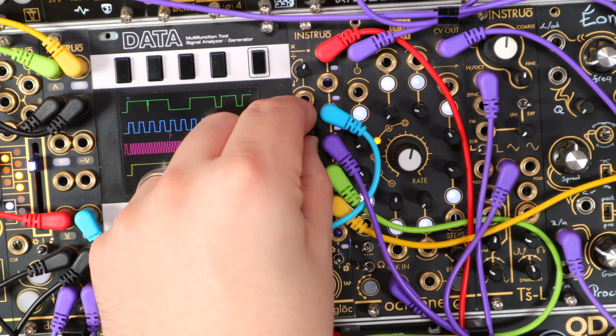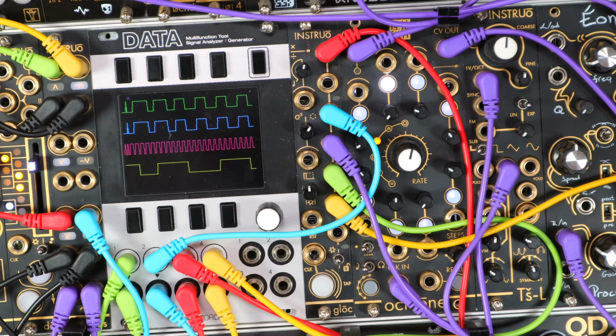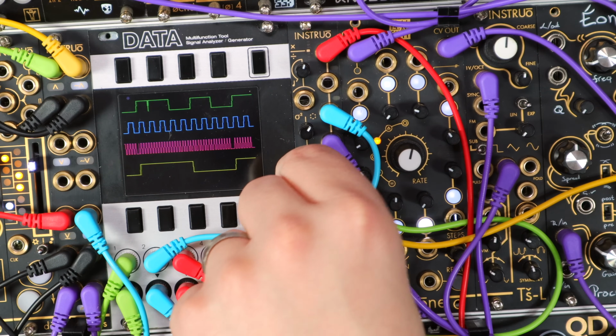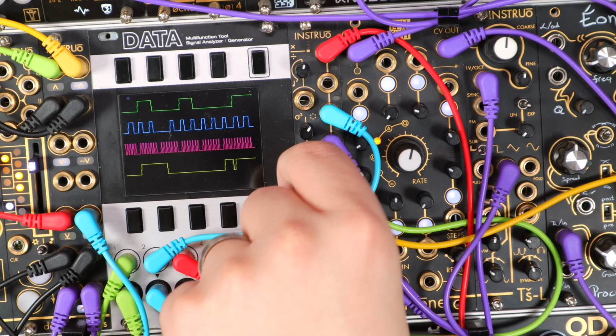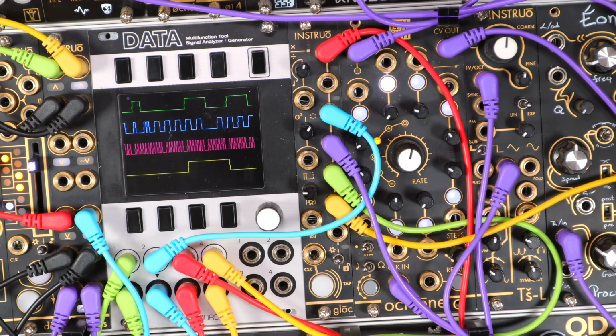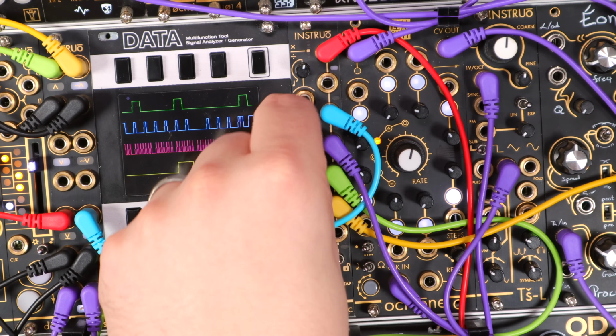Add some probability masking. Thinner pulses again. So a quick exploration of gate length for driving rhythms through a Logic module.